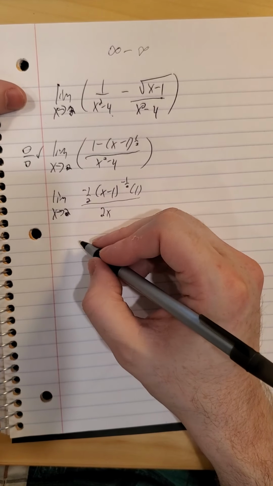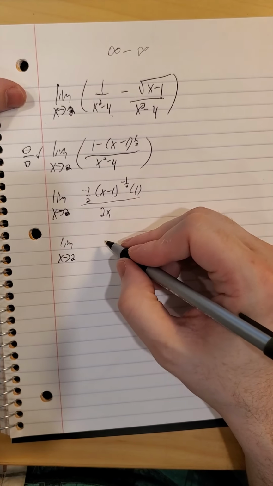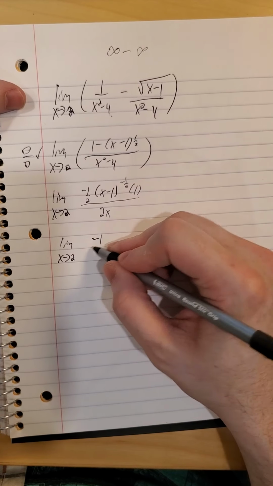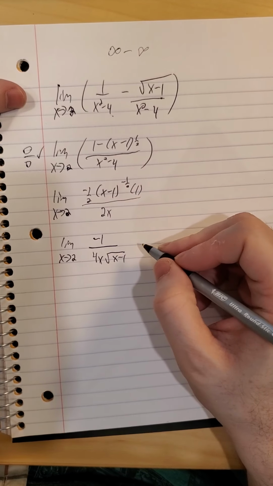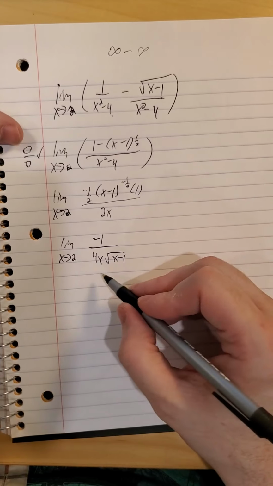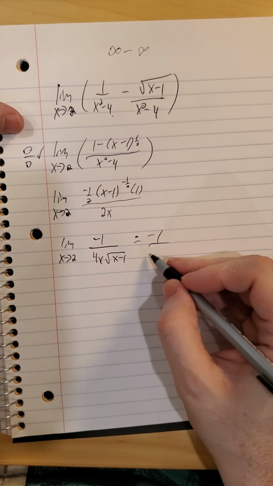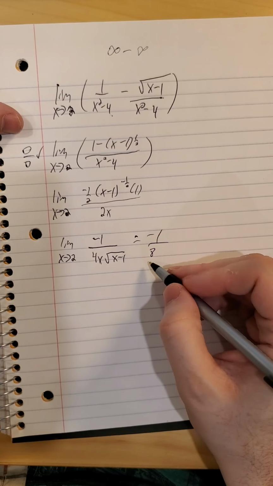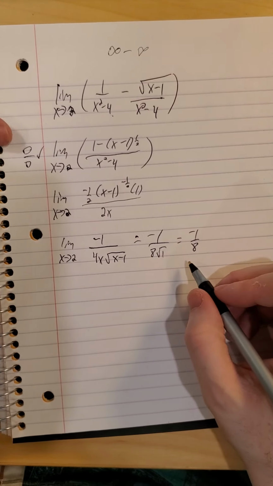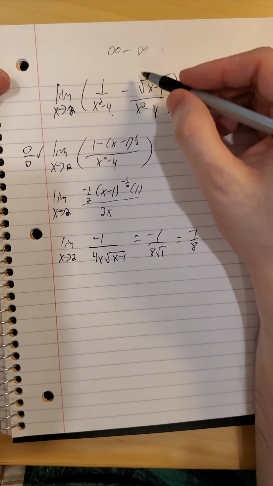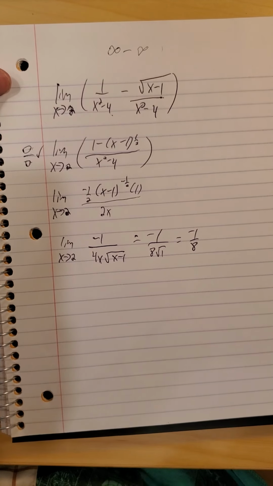A little bit of cleanup on there. Limit as x approaches 2. Let's see, so we have negative 1 at the top. 4x square root of x minus 1 at the bottom. Now if we let x go to 2, we have negative 1 at the top. Then we have 8 times square root of 1. So negative 1/8. And that is our limit. So if you see a form like this, try to still turn it into a 0 over 0 form or an infinity over infinity form.